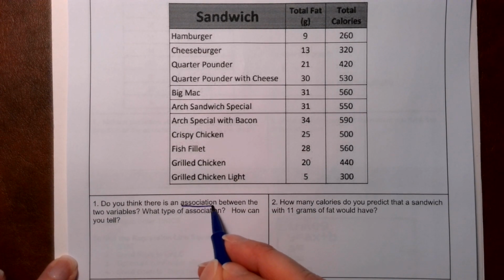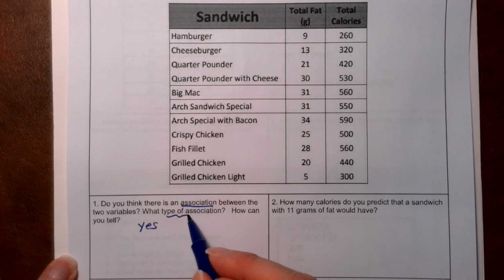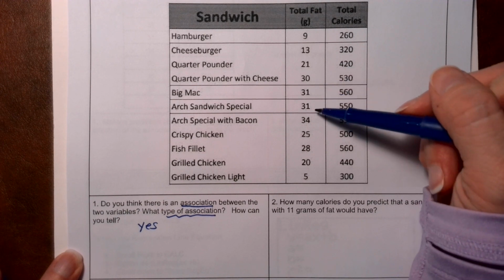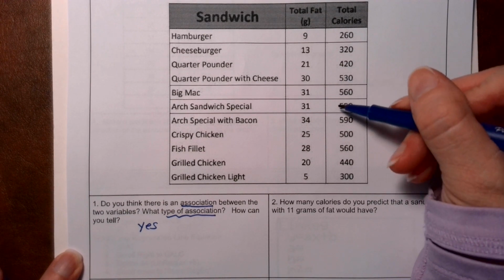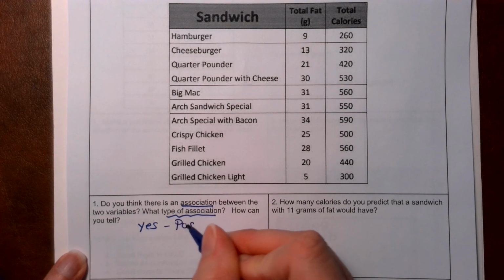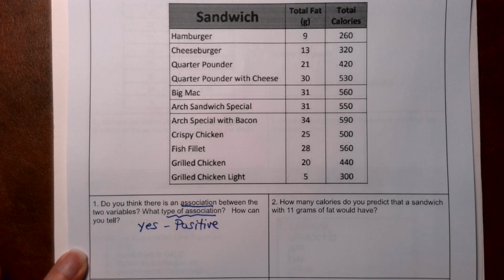I'm going to say yes. What type of association? Well, the more fat it has, the more calories it has. So this is a positive association, or a positive correlation.